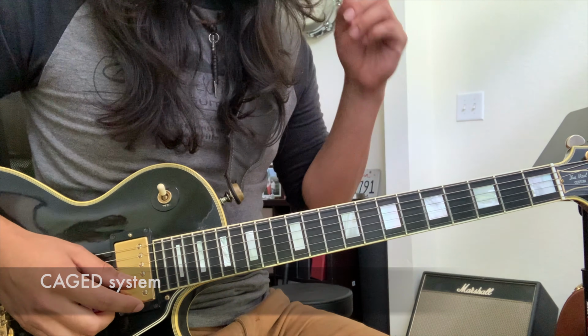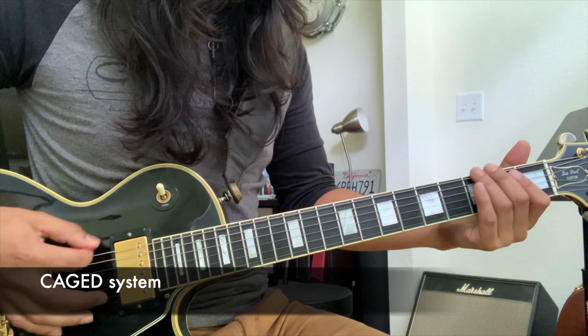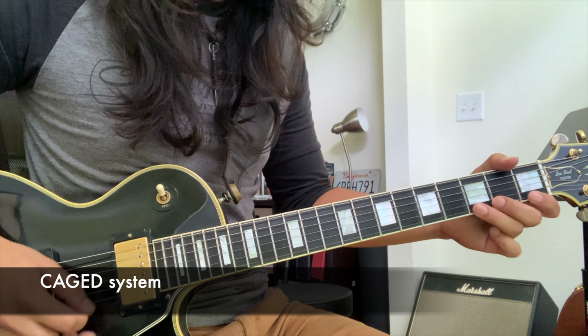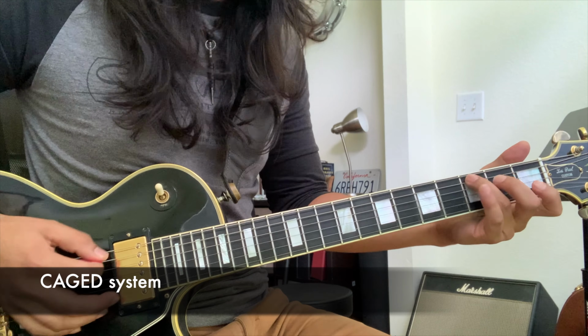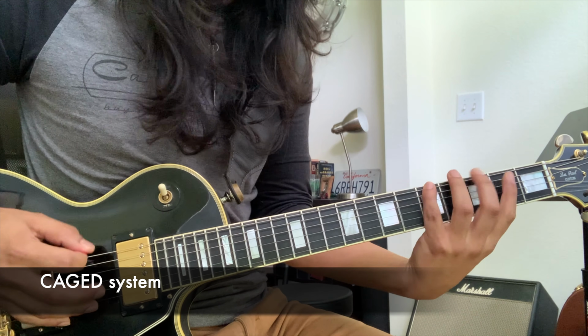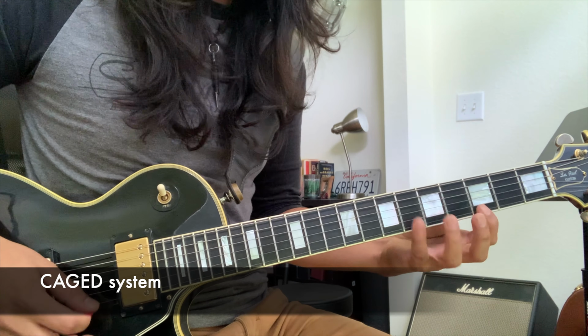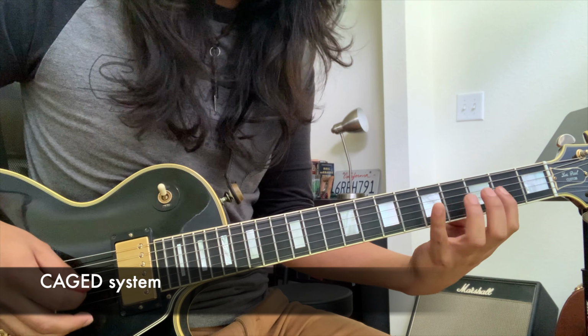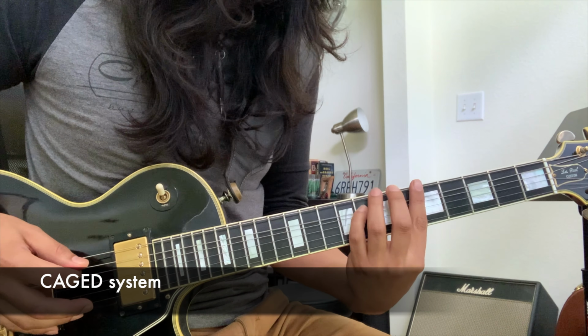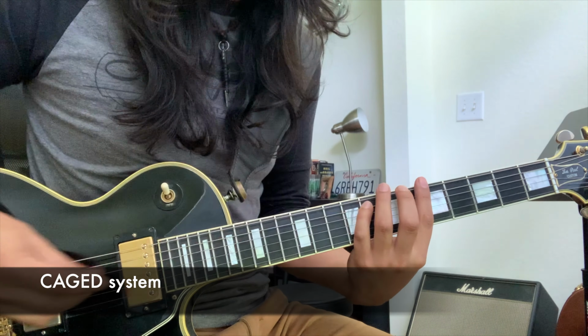This is where the CAGE system comes into play. You can start with one pattern at a time. Open position. Right, second position. Third position, or you might call it fifth position because of the fret here.